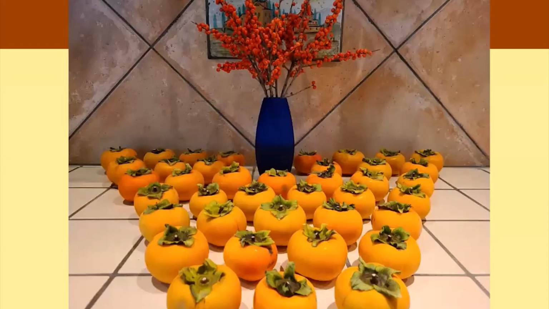And this is one way I have fun with my persimmon harvest.